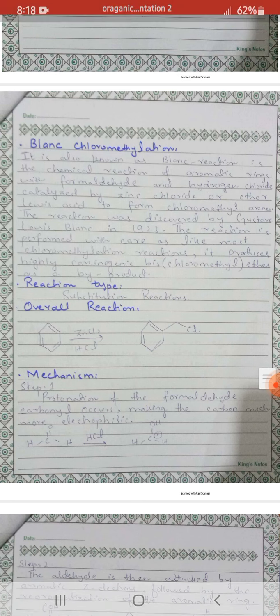Next we have Blanc chloromethylation. It is also known as the Blanc reaction and is the chemical reaction of aromatic rings with formaldehyde and hydrogen chloride, catalyzed by zinc chloride or another Lewis acid, to form chloromethylarenes. The reaction was discovered by Gustave Louis Blanc in 1923. The reaction is performed with care because, like most chloromethylation reactions, it produces highly carcinogenic bis(chloromethyl) ether as a byproduct.